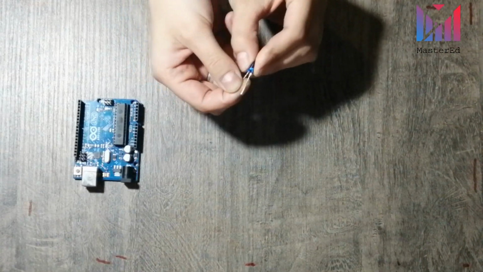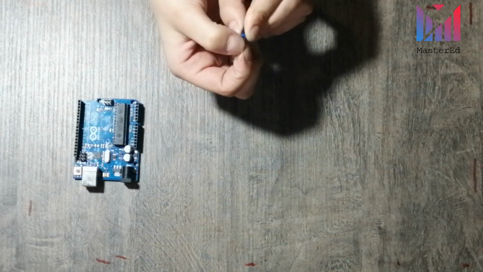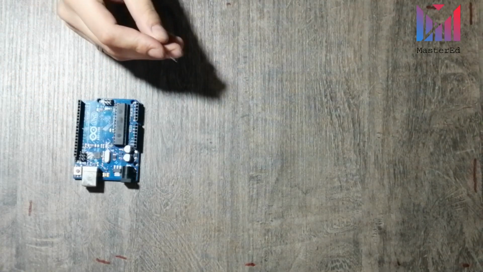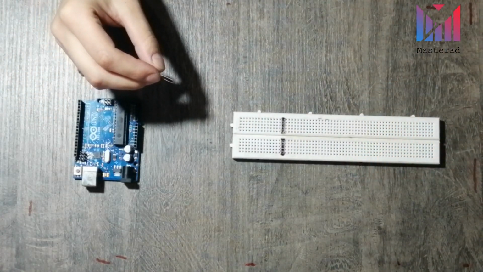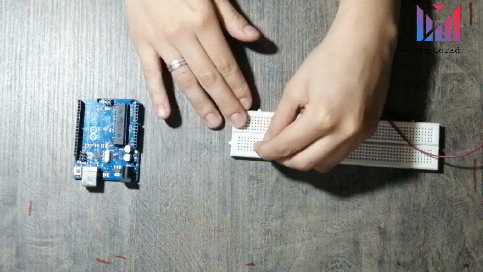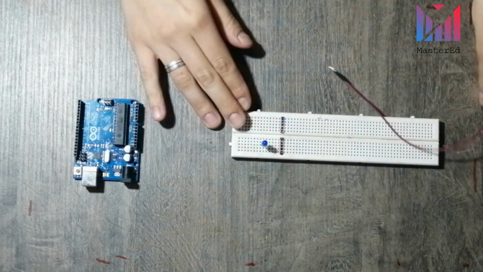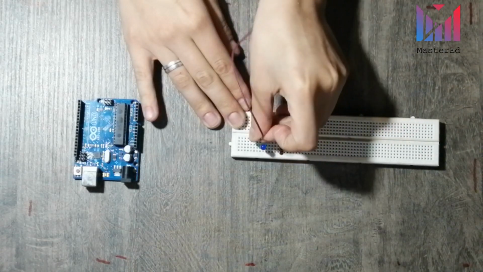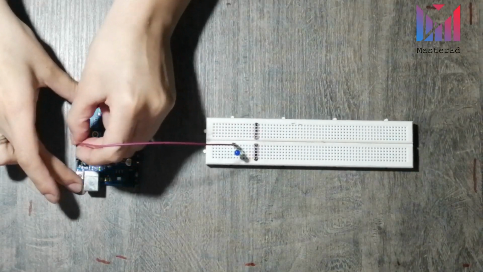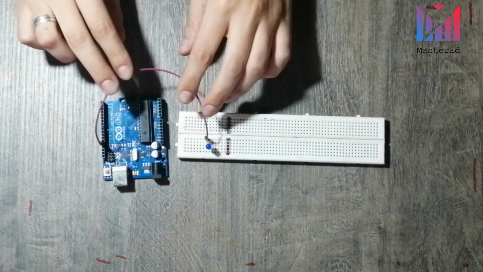The next step, of course, is the electrical circuit. So the first thing we have to do is connect the positive side of the LED, which is in most cases the larger leg, to the 13th pin of the Arduino. To do that, we need a breadboard and of course a wire. So we should put our LED here, then connect the wire to the positive side, the larger leg, and then connect it to the 13th pin of the Arduino, like this.